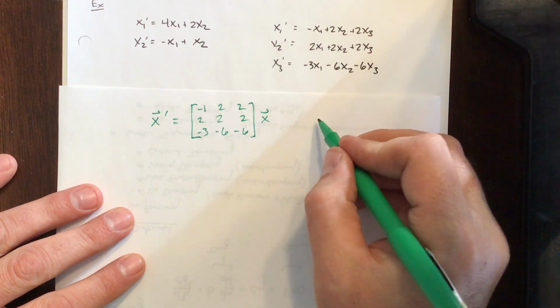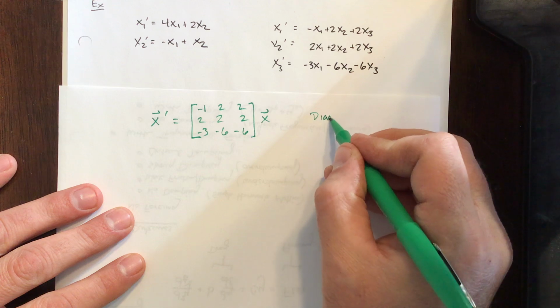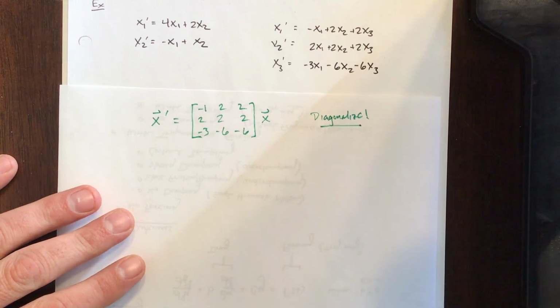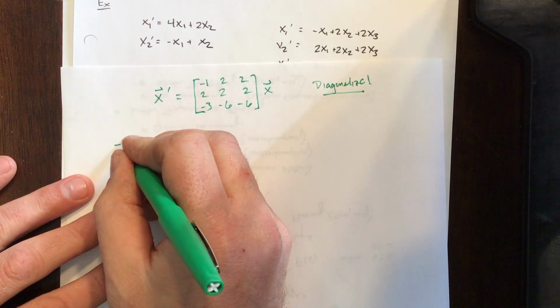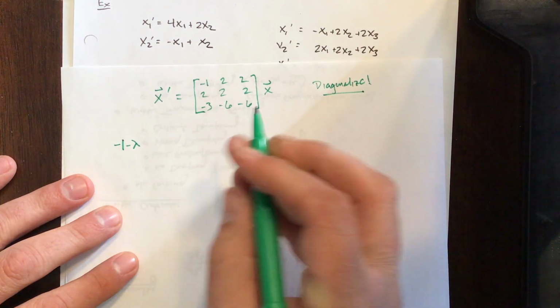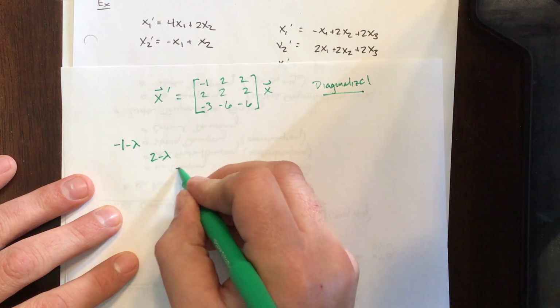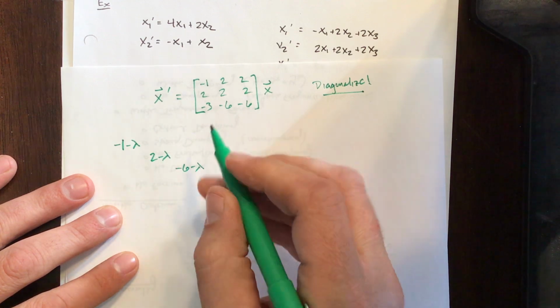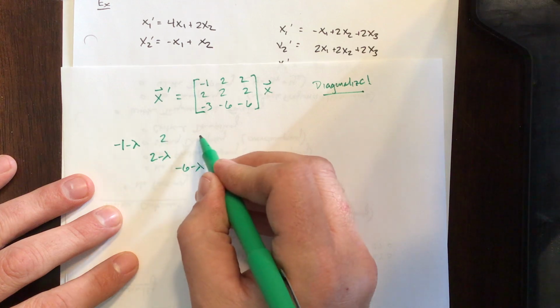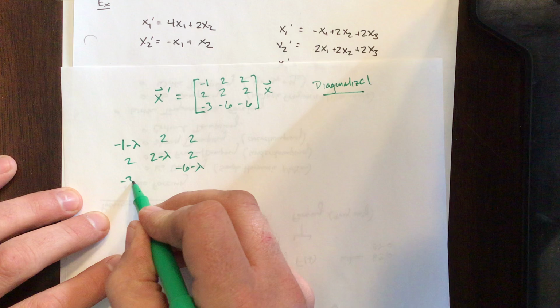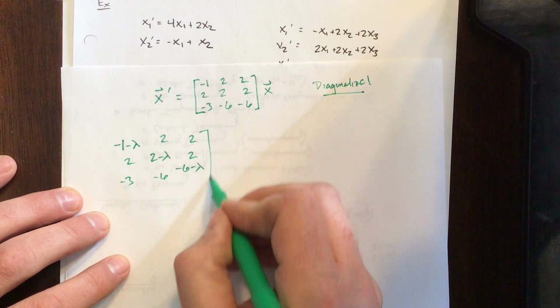Okay, we need to diagonalize. So that's negative 1 minus lambda, 2 minus lambda, and negative 6 minus lambda, 2, 2, 2, 2, negative 3, negative 6.